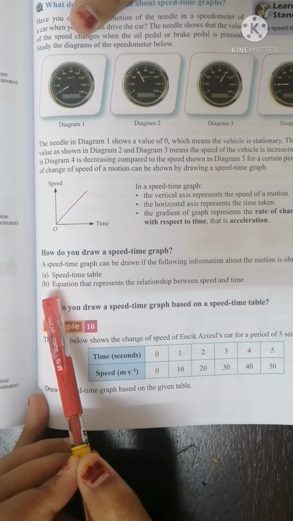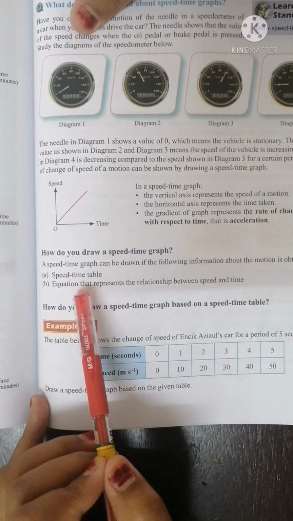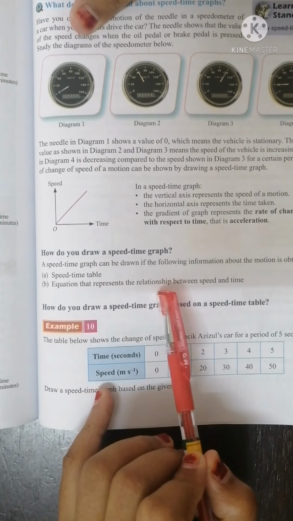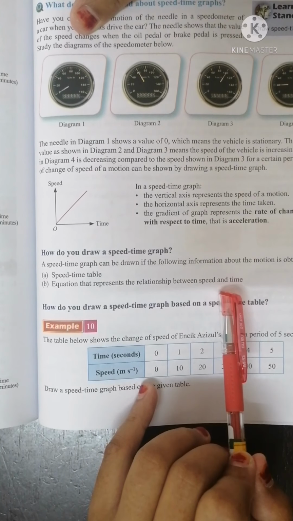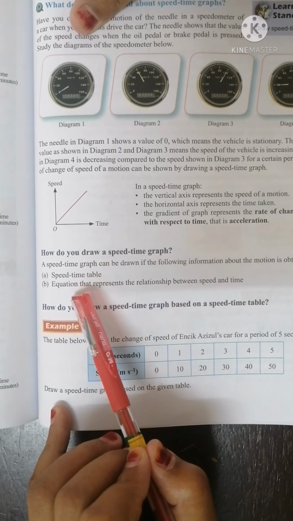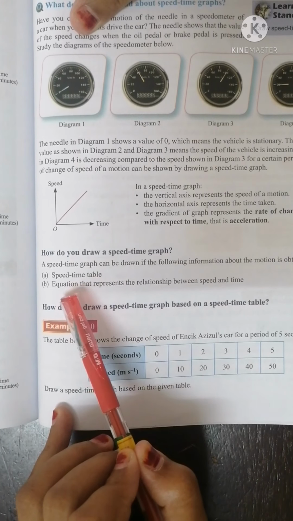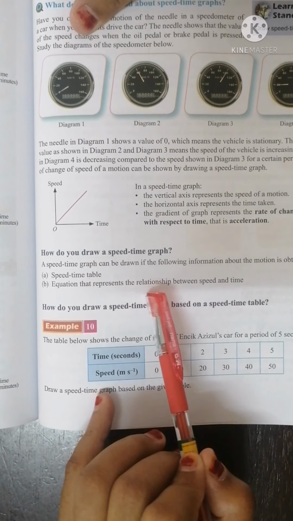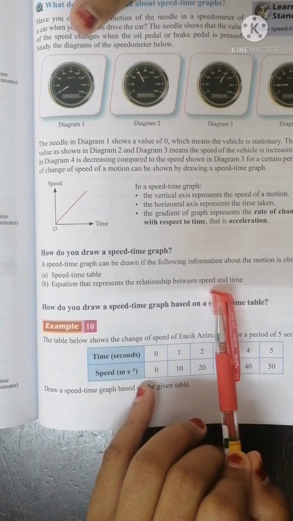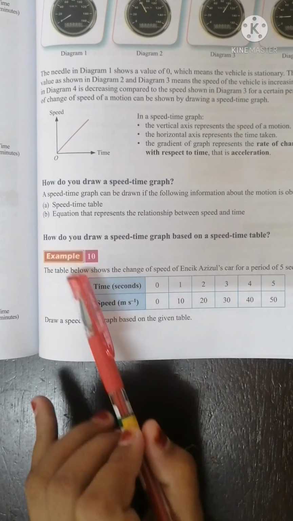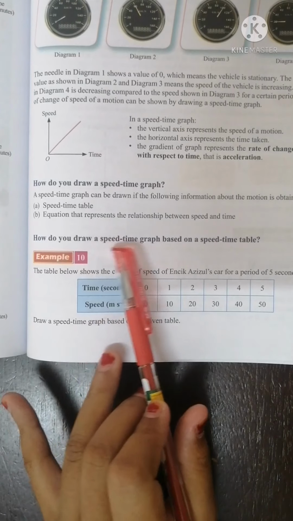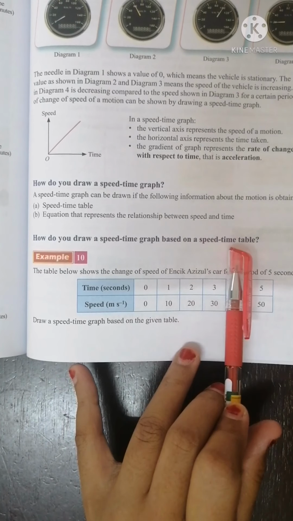The second one is the equation that represents the relationship between speed and time. Okay, now let's look at how to draw a speed time graph based on a speed time table.